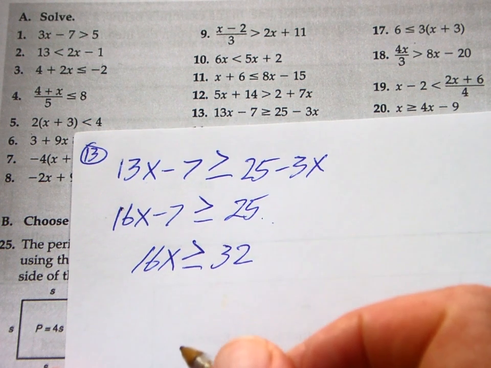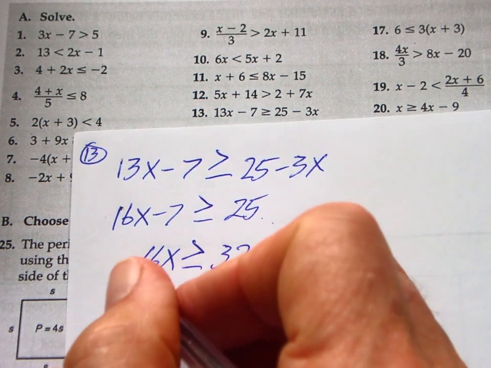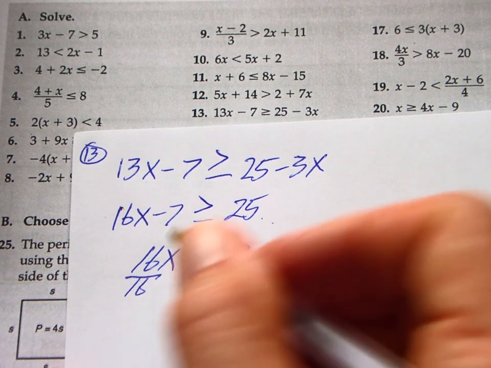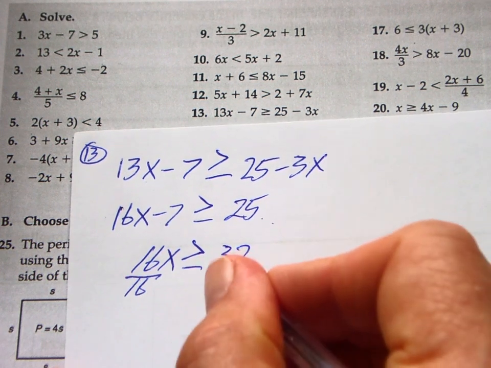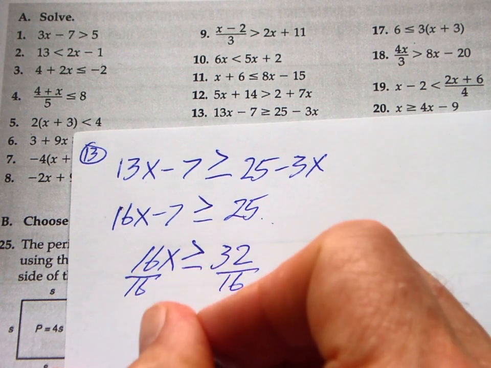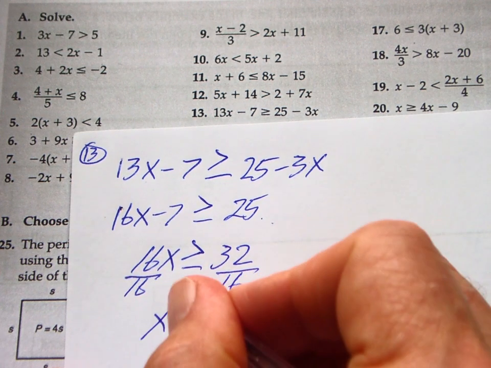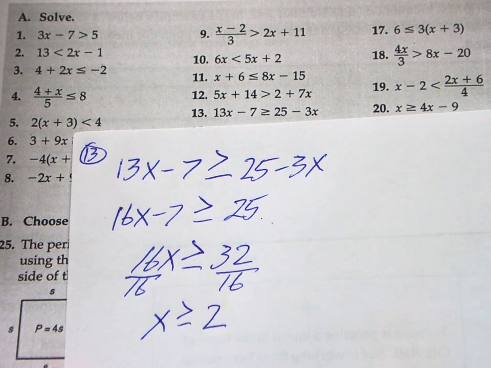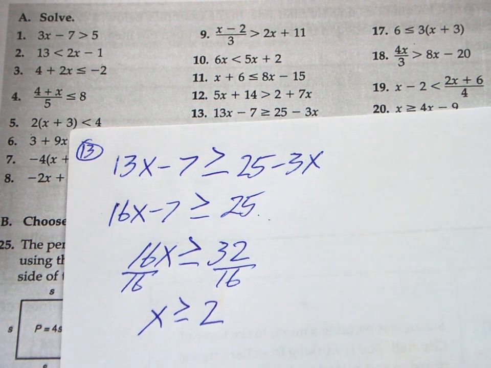We've got 16 x's. What do we do? Well, we're going to divide by 16. That'll make it 1. 16 divided by 16 is 1. So we divide this side by 16. And we end up with 1x. We just write x is greater than or equal to 32 divided by 16 is 2. X is greater than or equal to 2.